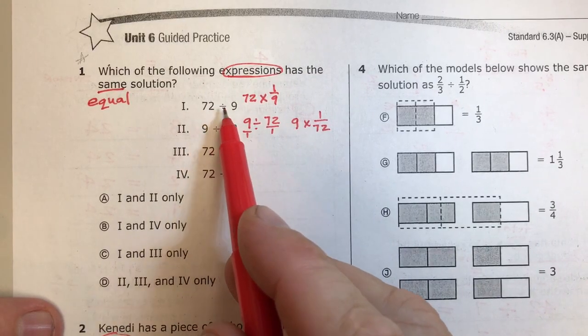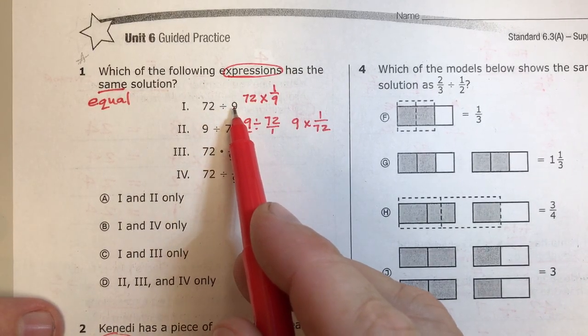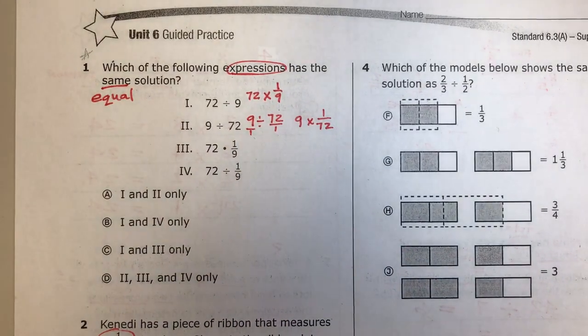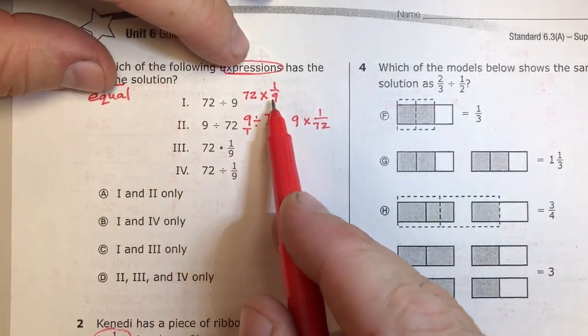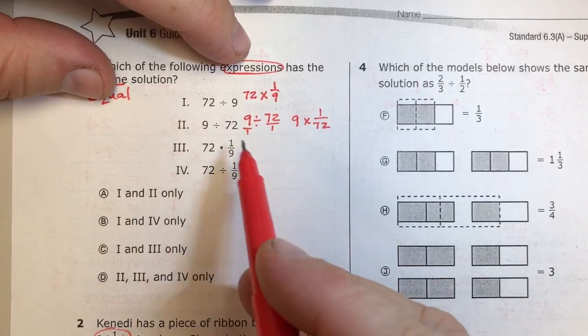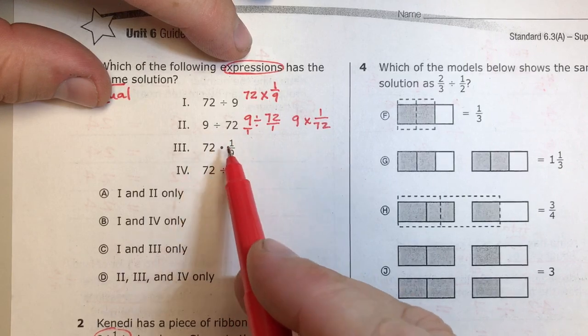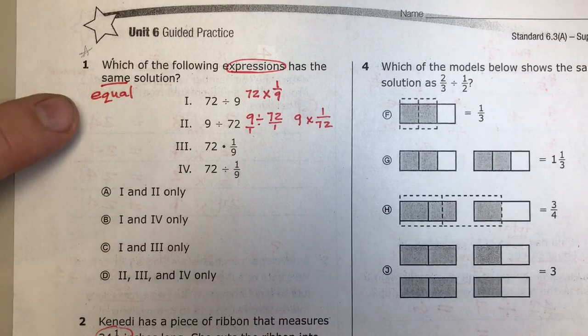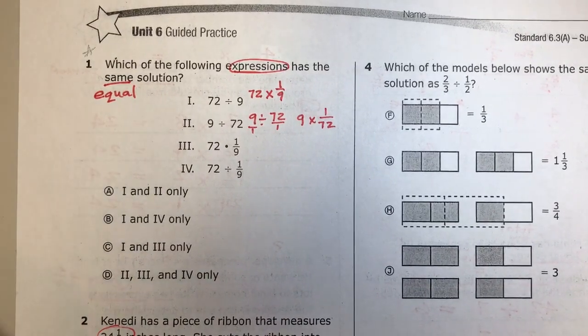You can say 72 divided by 9 is the same thing as 72 times 1/9, because that's the reciprocal. That's multiplying. This is multiplying times the reciprocal. The way we would solve this is to change it over to that. So think about what the reciprocal might be of these other ones and write them out, and then it'll help you decide which one of them have the same solution. Okay?